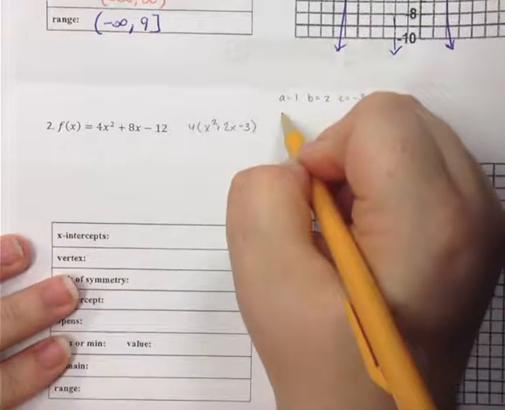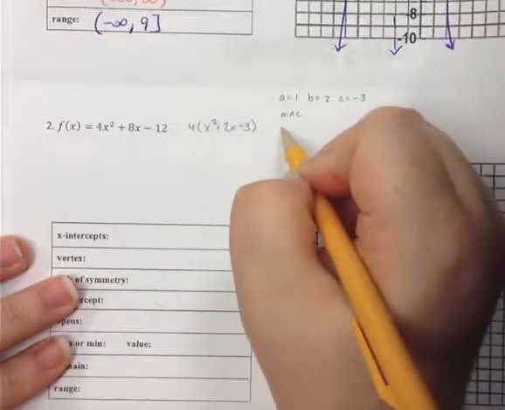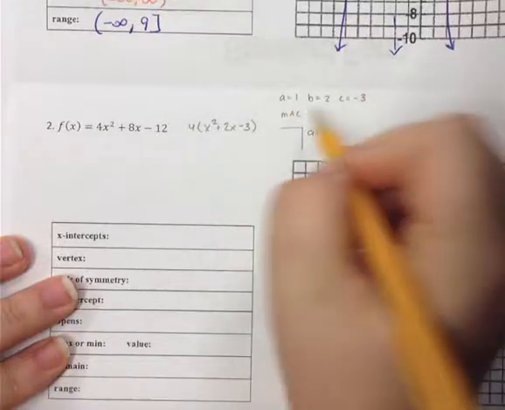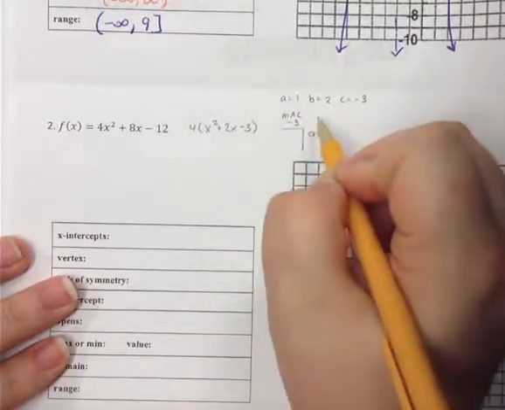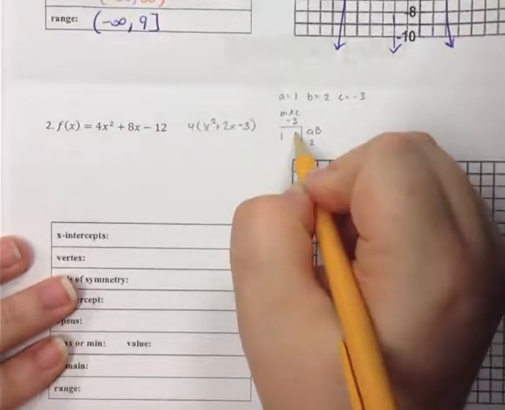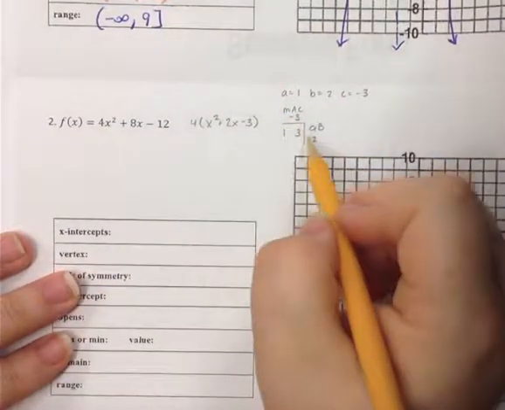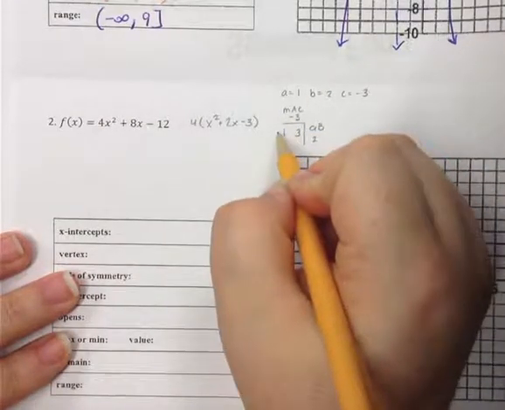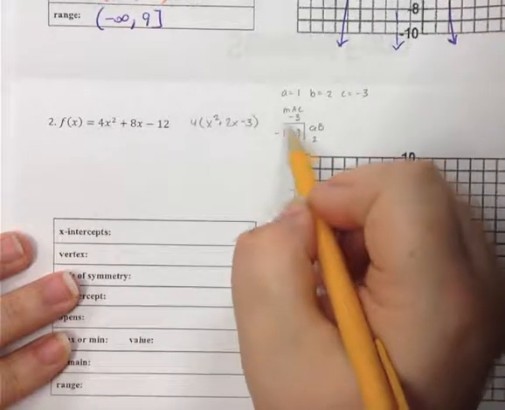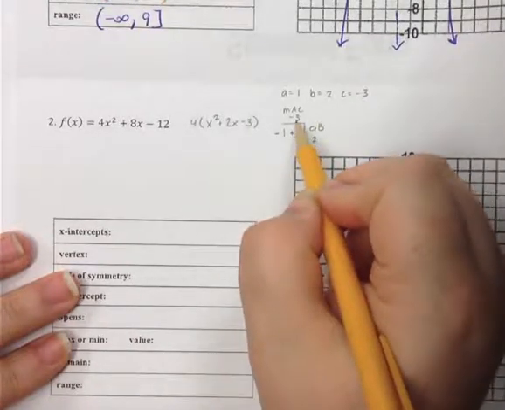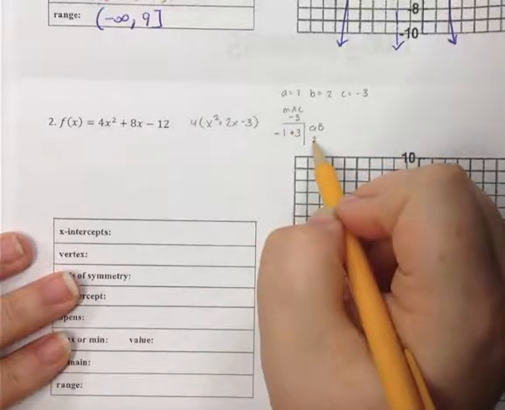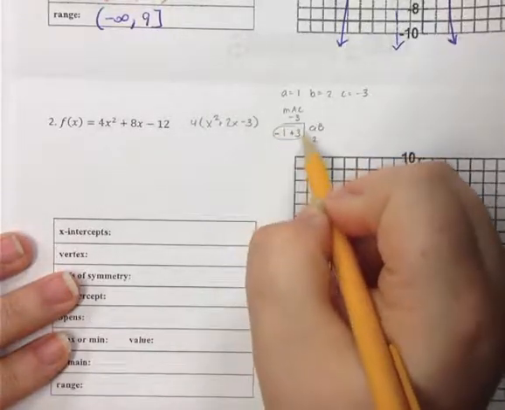So our MAC, MAC is 1 times negative 3, and AB is our 2. So we have 1 and 3 multiplies to 3. Now to get a 2, we have to do a negative 1 and a positive 3. So always make sure MAC adds correctly. MAC, negative 1 times 3 is negative 3. Negative 1 plus 3 is a positive 2. So this does go correctly.